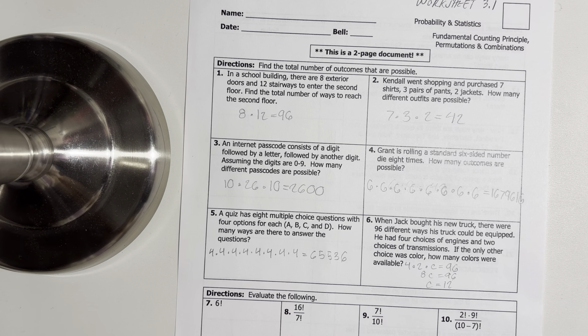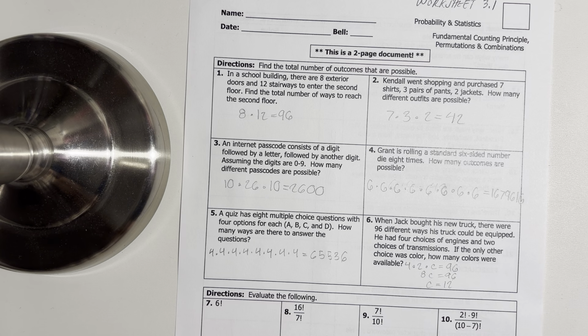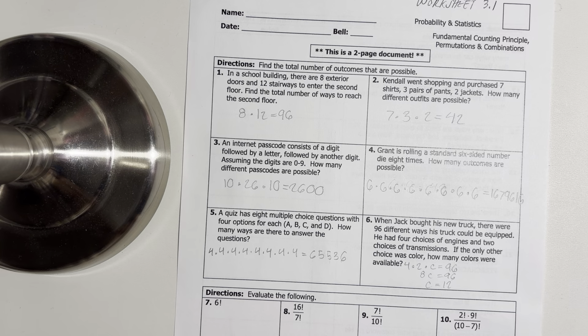We're able to do that with each of these problems because there are no other factors or requirements, like in the permutation or combination problems. So we can just multiply the numbers according to what we're given in the problem. We don't have to do the P or the C thing.